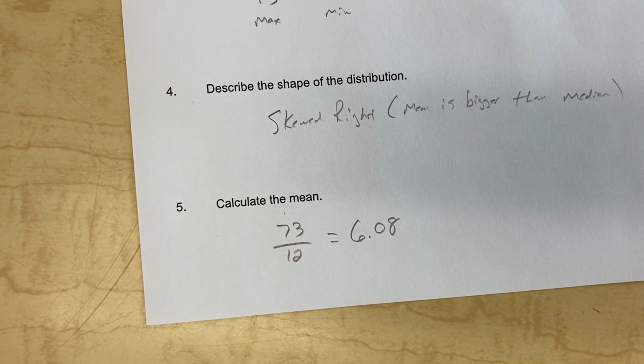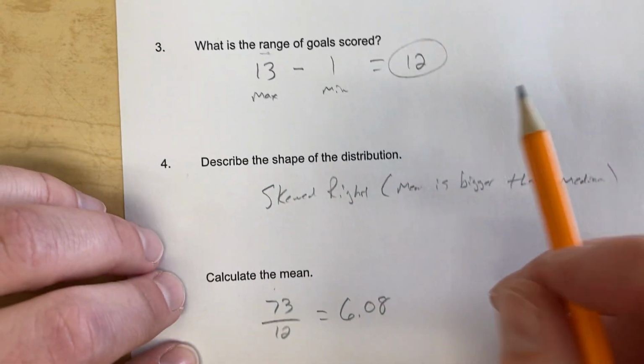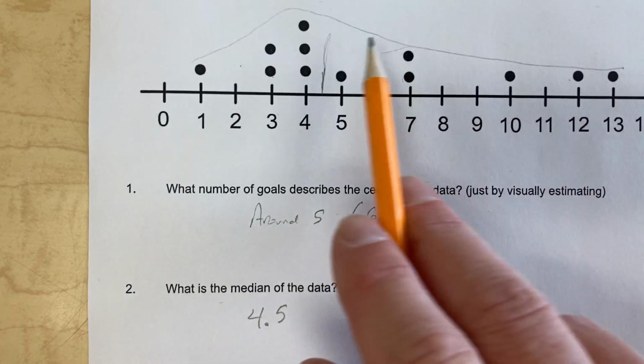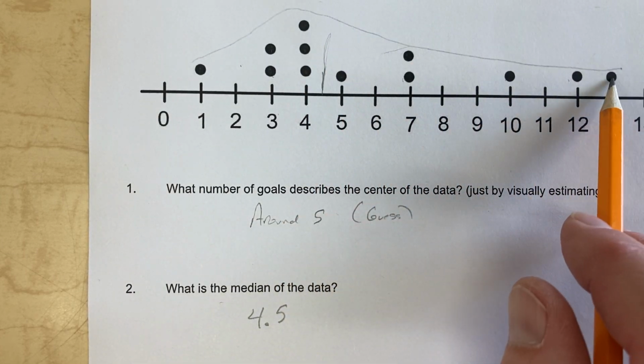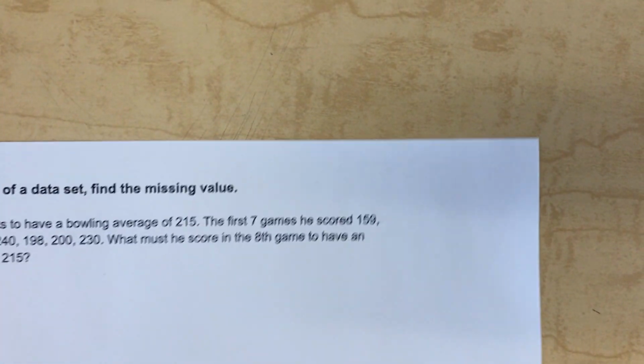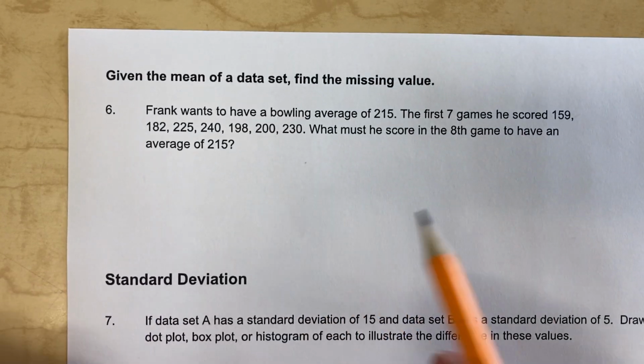So just like we expected, the mean is much bigger than the median because of this skewed rightness here. Okay, so whenever we have something that's skewed right, these numbers over here are gonna push the mean to be bigger than that, okay?